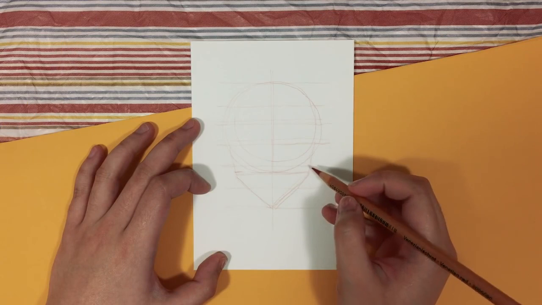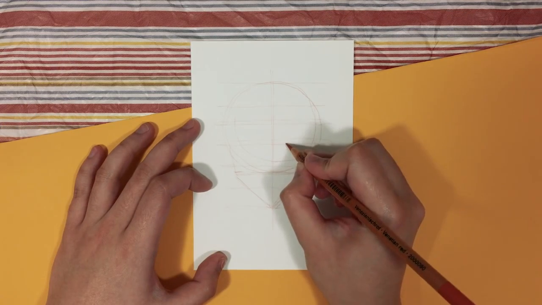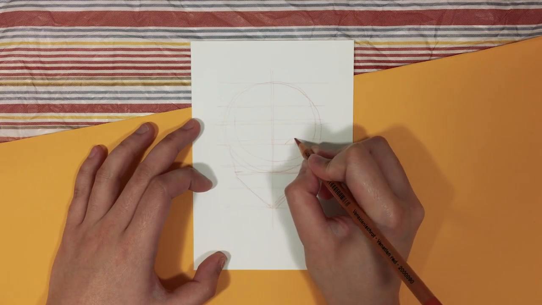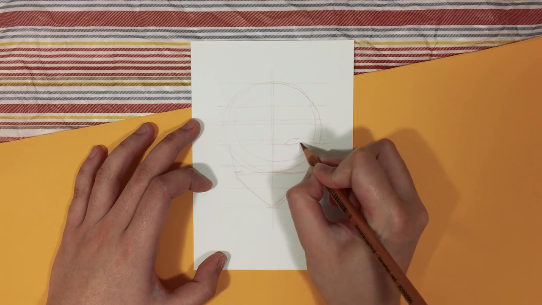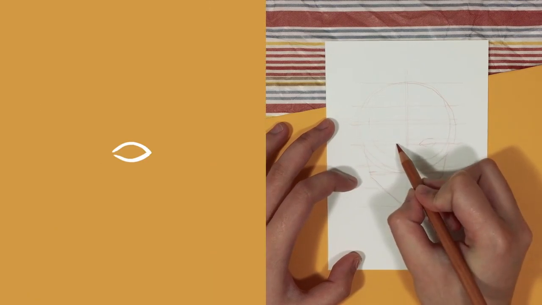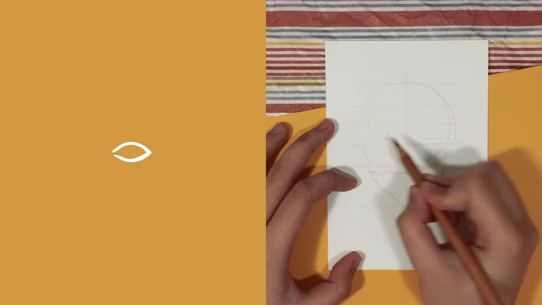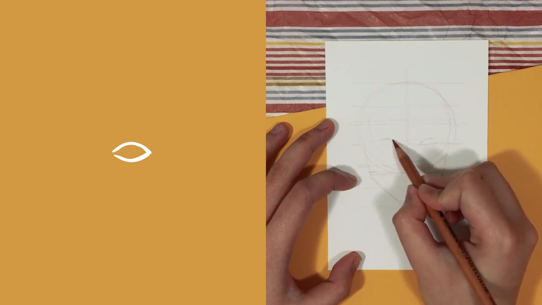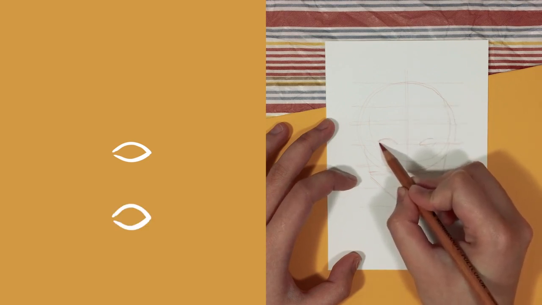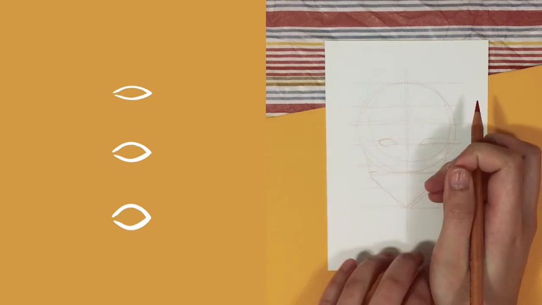Now that we have the guidelines, we can start adding in the facial features, starting with the eyes. When drawing the eyes, I like to start with a basic leaf shape on line 4. The height of this shape can determine how big or how small the eyes we want to draw.